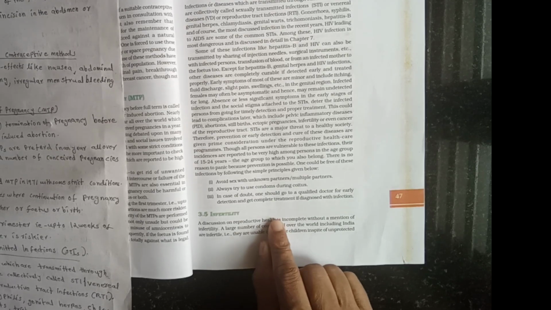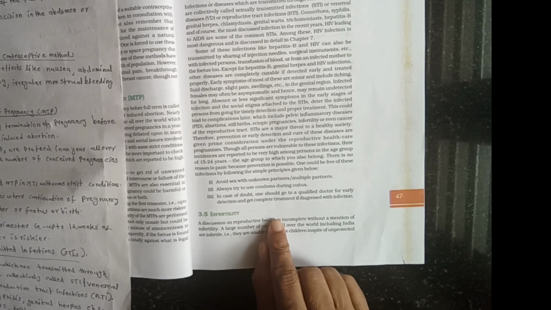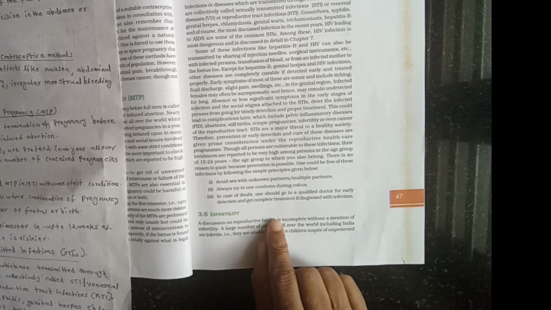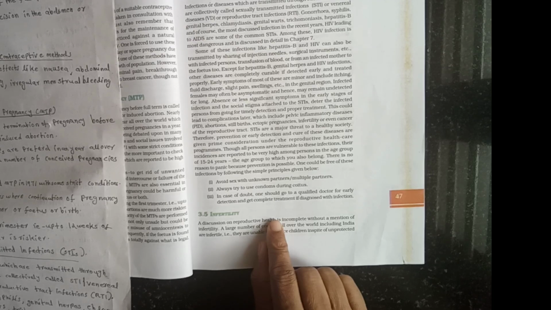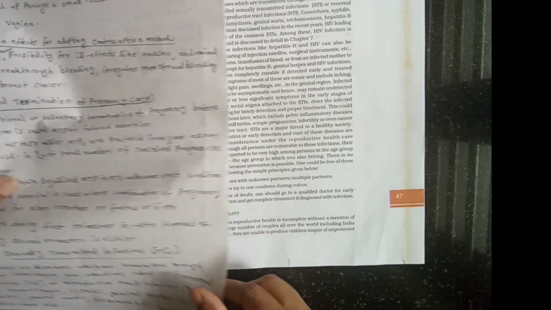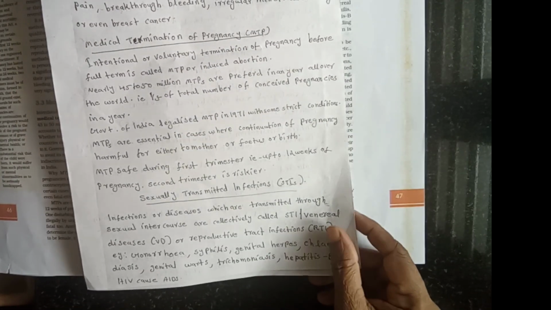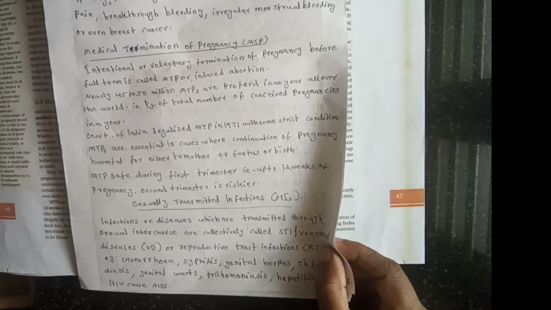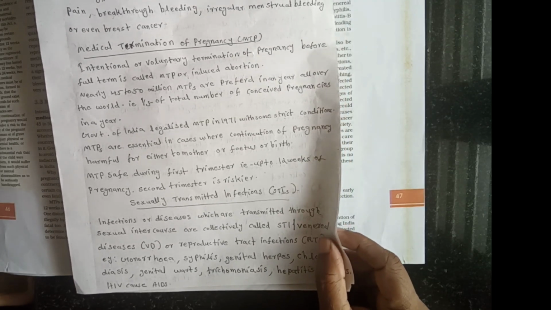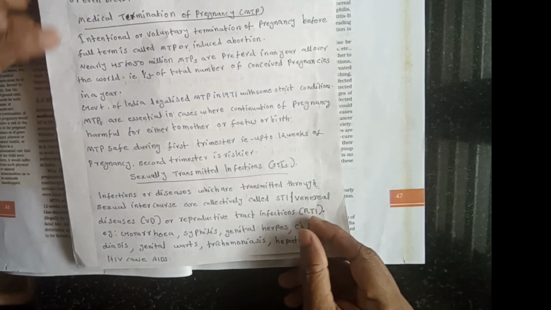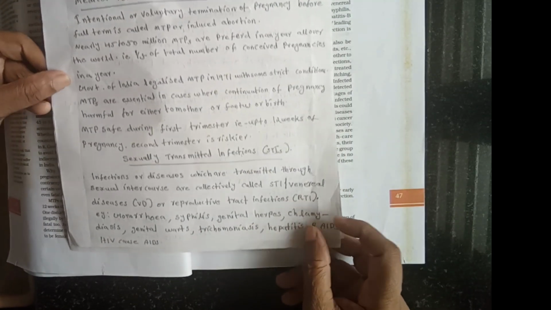Next topic, sexually transmitted infections. There are different types of diseases that harmfully affect human health.